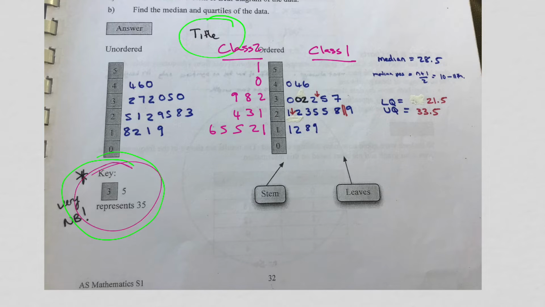And then you need this key, and you need a key for both of them. So you've got to say, for example, that 1, 2 means 12 out of, what was this? This was marks, test scores, yes. So this means 12 out of 50. And that over here, 1, 1 means 11 out of 50. You need to be very, very clear what's going on, and they will take off that mark.